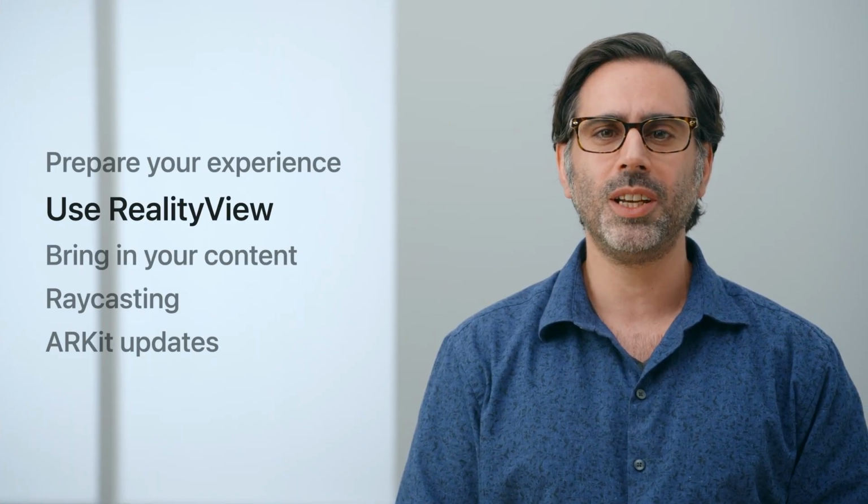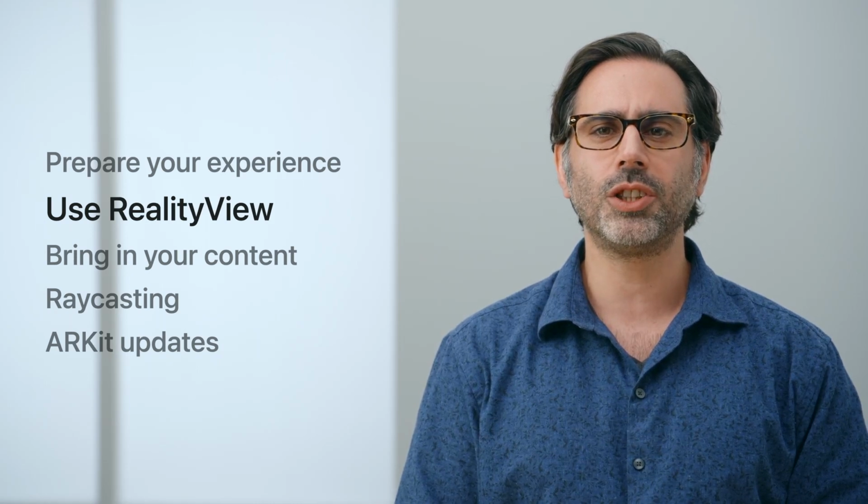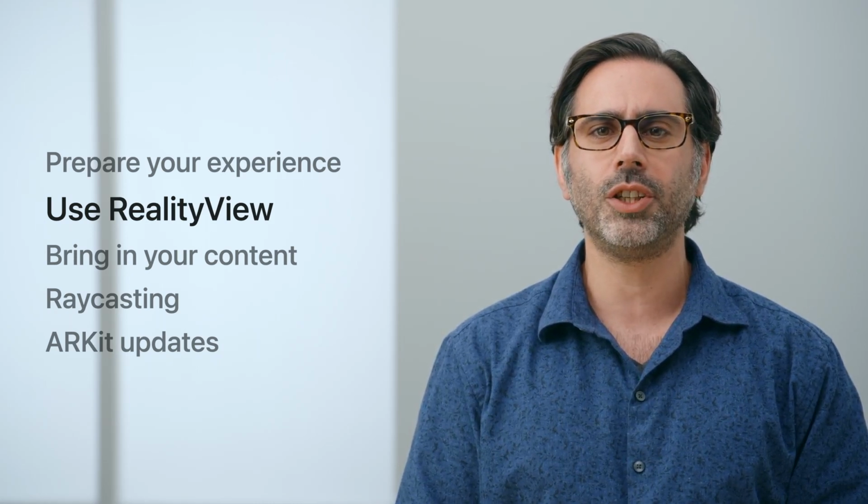Now that we've seen the different ways to present your application, let's learn more about the features RealityView offers as you bring your experience over. We just saw how spatial computing allows apps to display content in your space. One of the key differences coming from iOS is how different elements can be presented side by side.